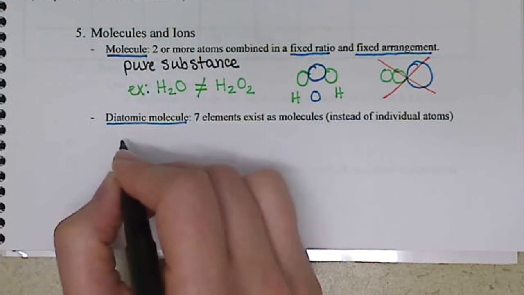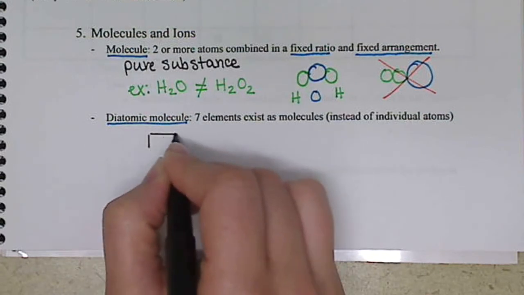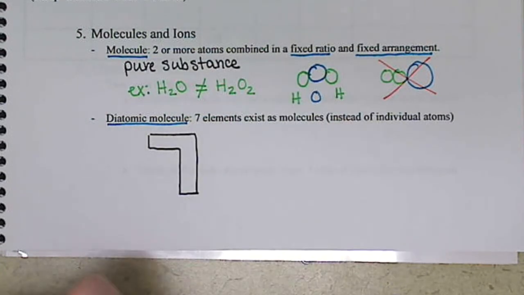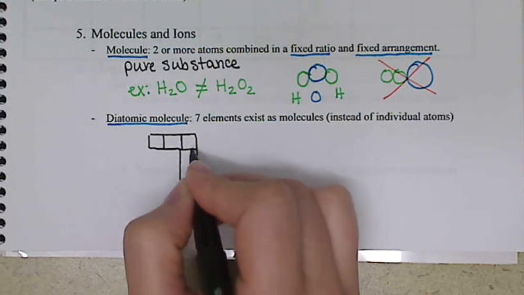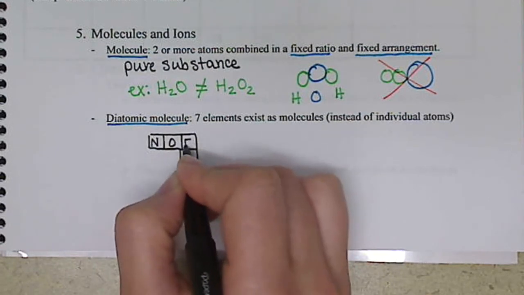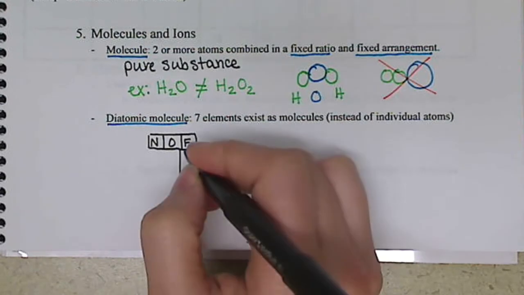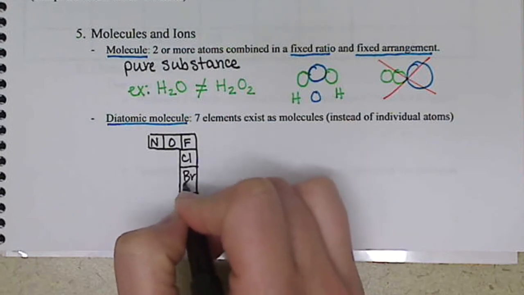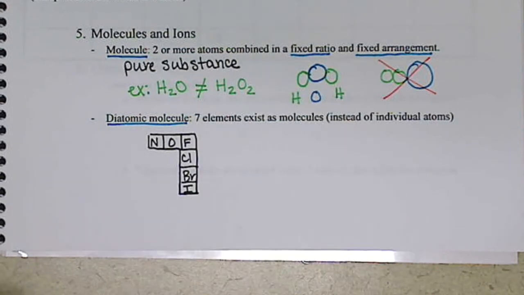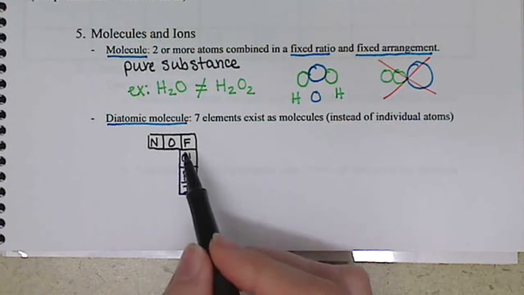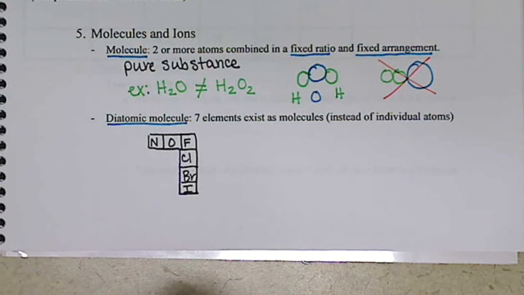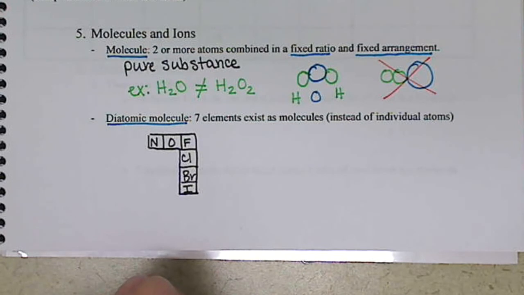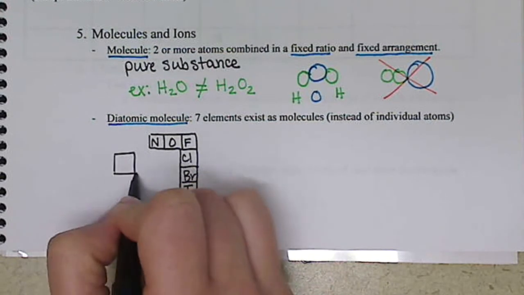This is how I remember them: they form a 7 on the periodic table. If we have a 7 like this, we have nitrogen, oxygen, and fluorine. Then going down, we have fluorine, chlorine, bromine, and iodine. If you look at them on the periodic table, they form a 7. For those of you who can count, you say that's only 6. Anytime there's an exception to a rule, most often it is hydrogen.